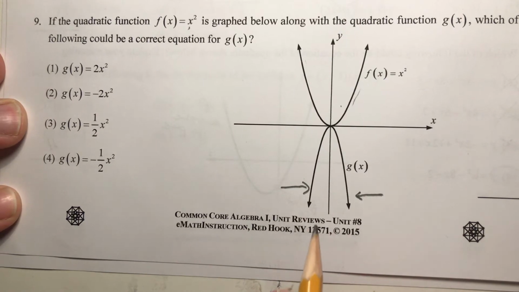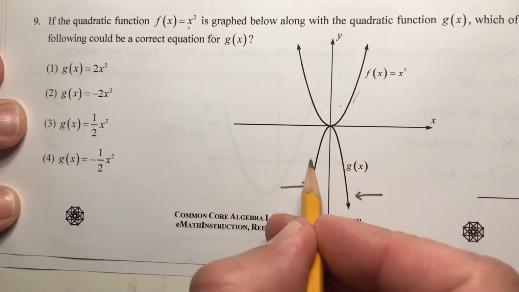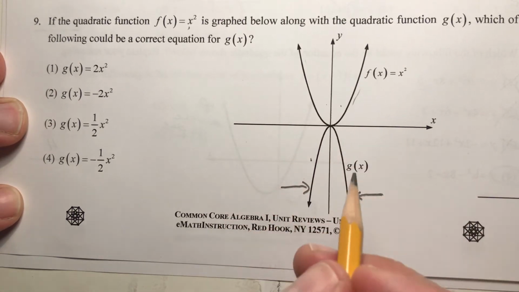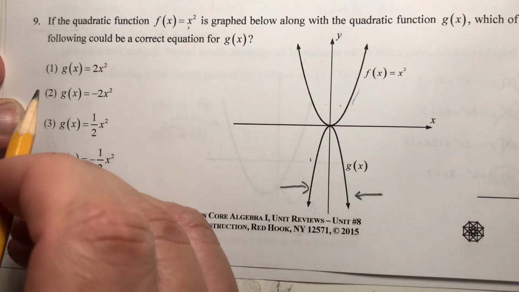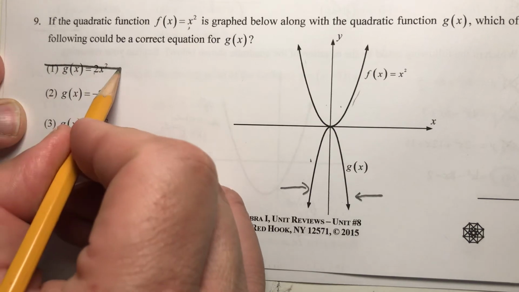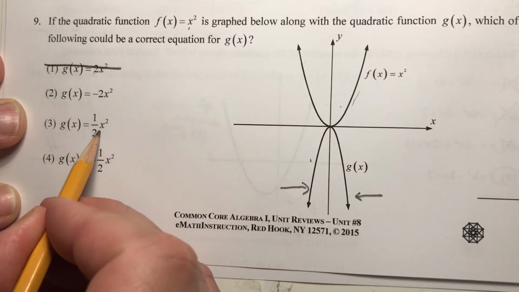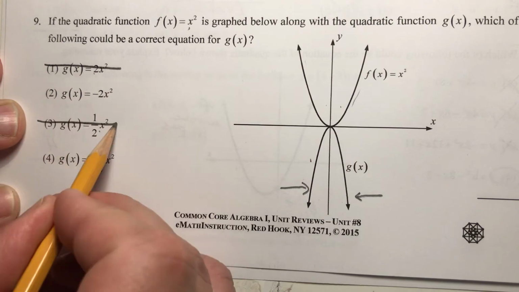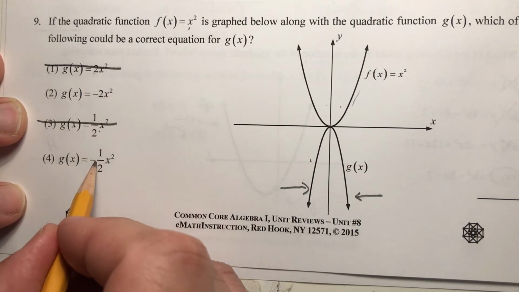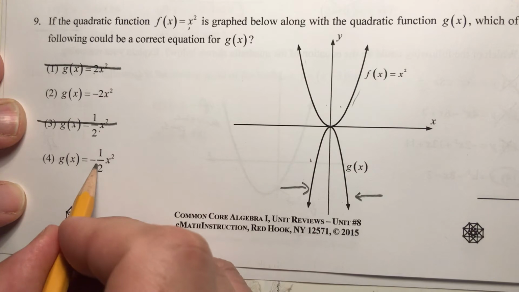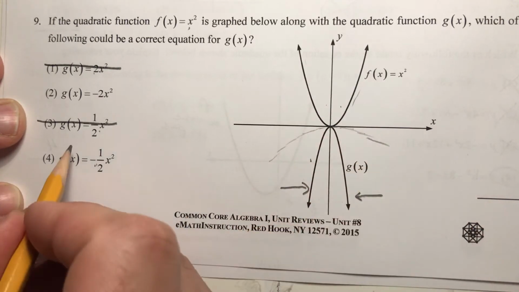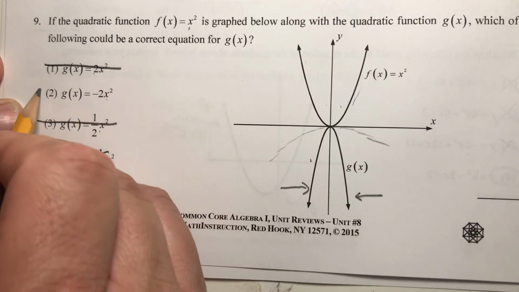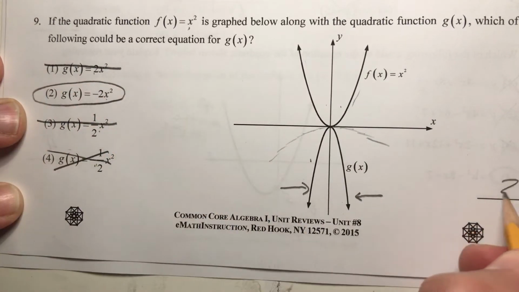I hope you remember that has to do with the a value. The fact that it's flipped down means the a value has to be negative. And the fact that the arms are squeezed in some means that we are having a bigger number. So this is out. This right here, 1/2 x squared, that's positive. It would open up. This is a no. Well, this is opening downwards, but if it was a number less than 1, the arms would relax. So this is definitely a no. But we can accept choice 2.